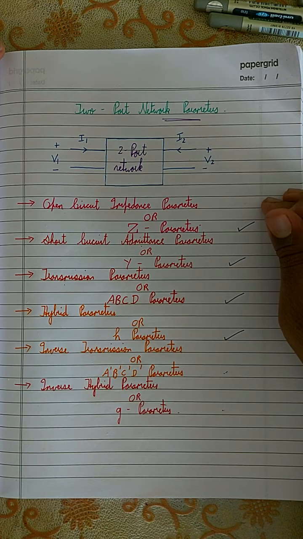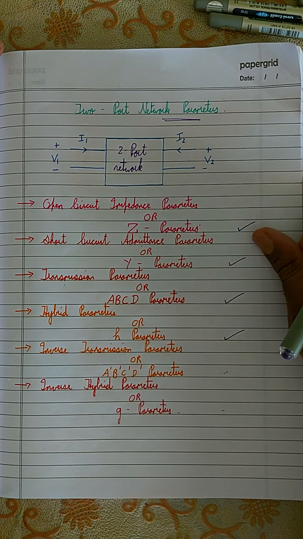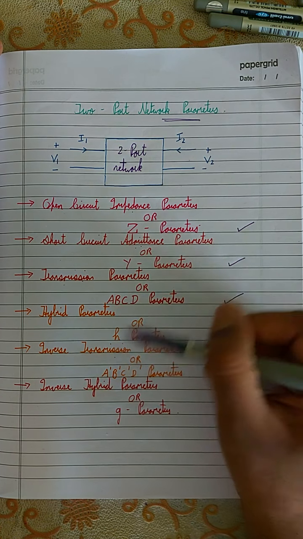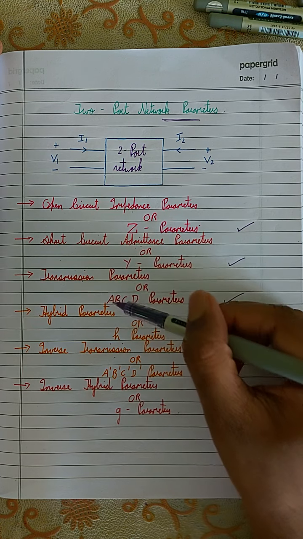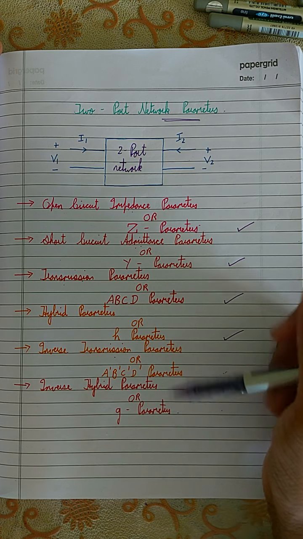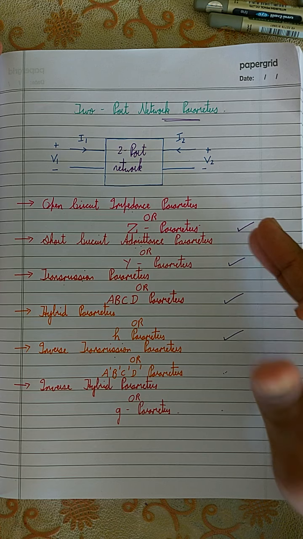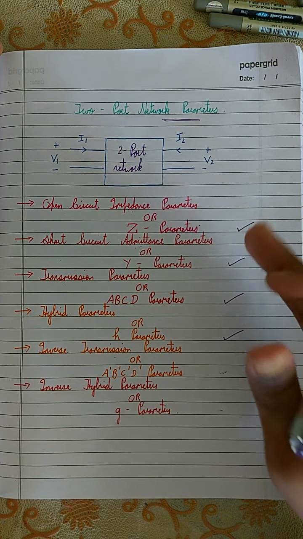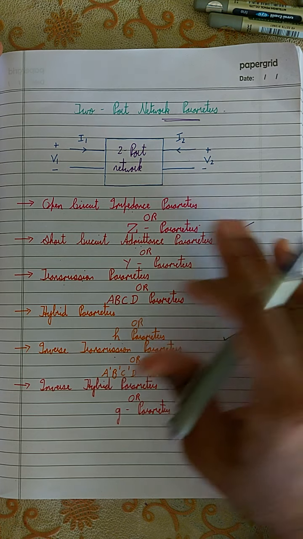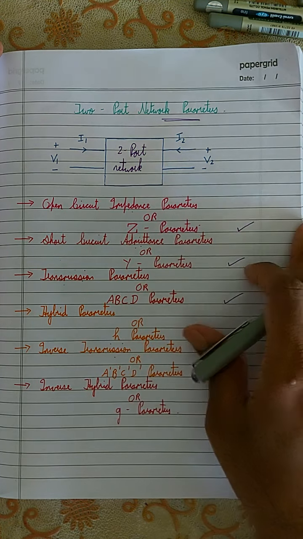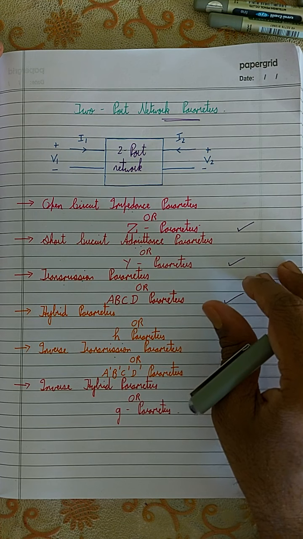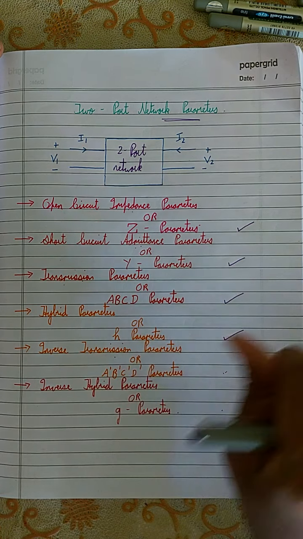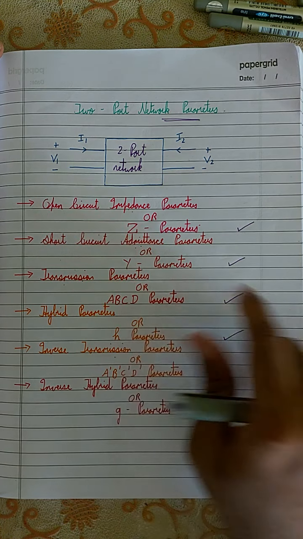That is one of the interesting things about this chapter. If you can understand the meaning behind every term, every name, then expressing those equations will become very easy for you. And once you are able to express those equations, finding the values of each of those parameters will also become very easy. And that's how they will ask the question. They'll give you a circuit and ask you to find the Z parameters of this network, or the ABCD parameters, or the Y parameters.